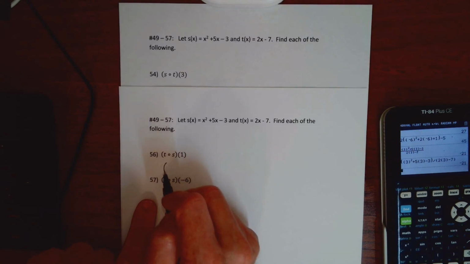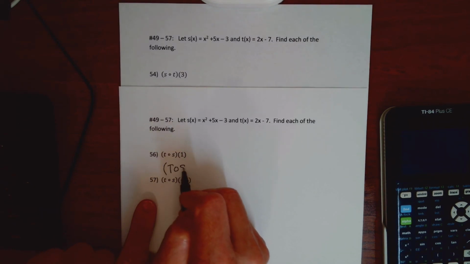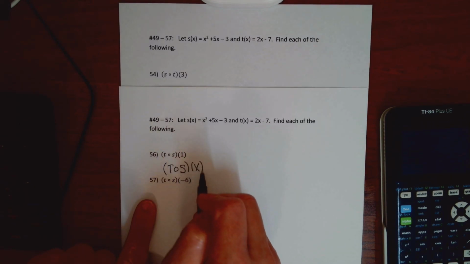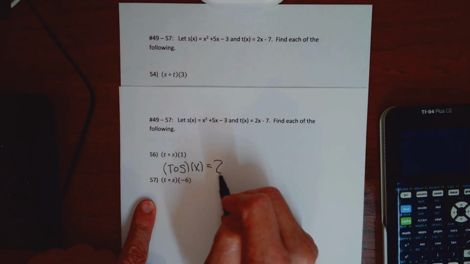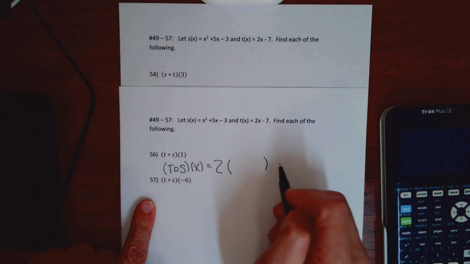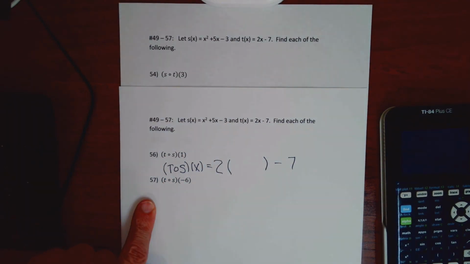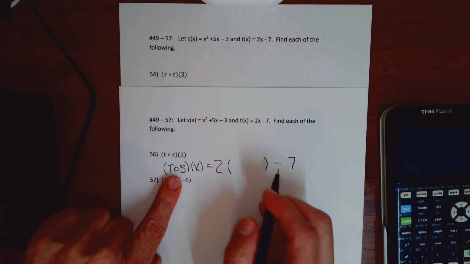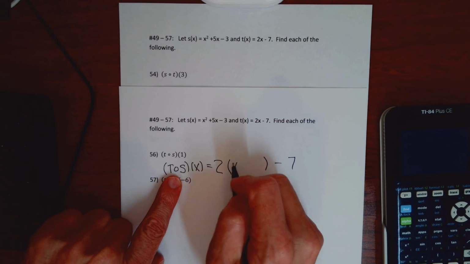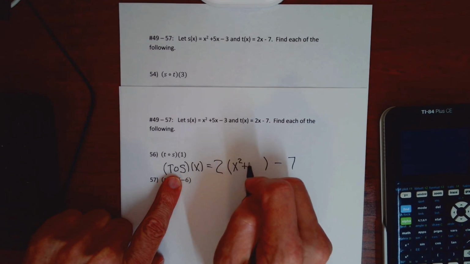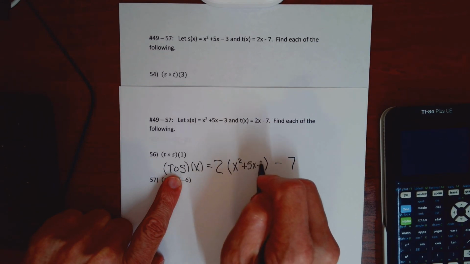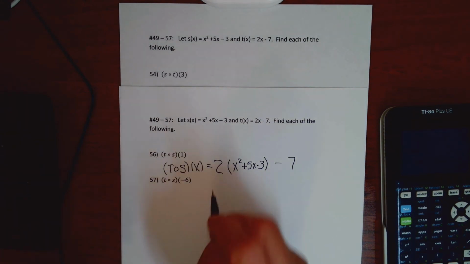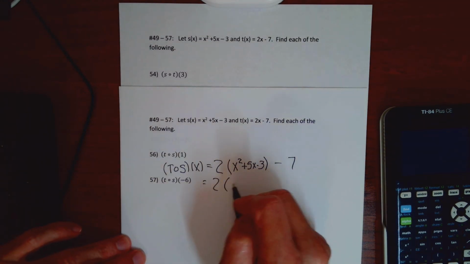So first I'm going to find t composed with s evaluated at x by taking the t function that's written first, 2x minus 7, write it without the x. Where the x was, I'll put the right side of the function that's mentioned second, which is the s function. That's t composed with s of x, so now I know how to handle my -6.